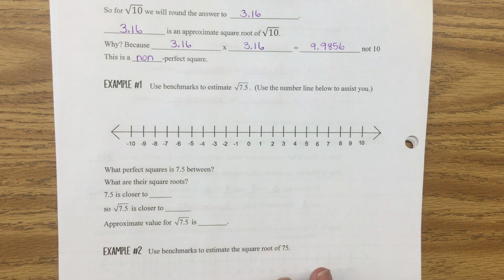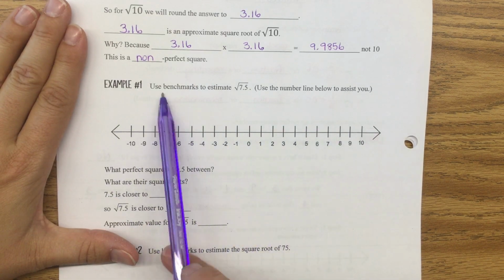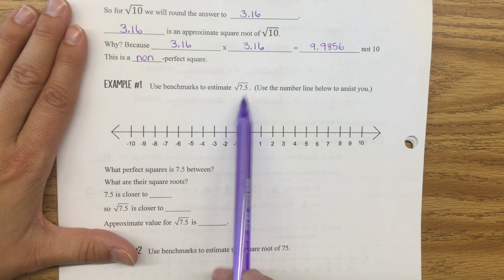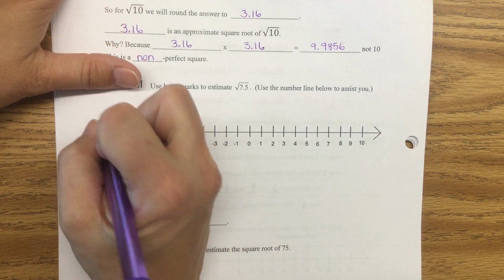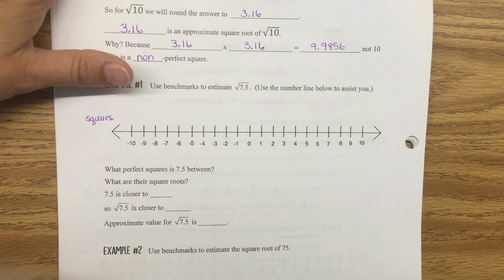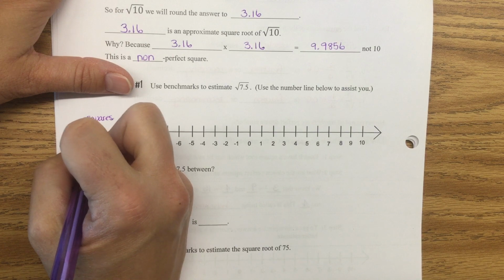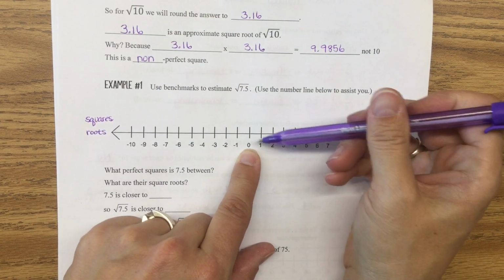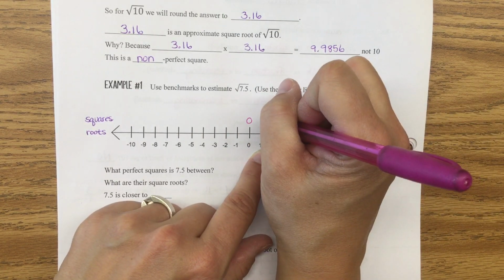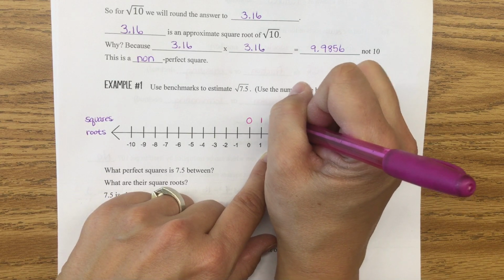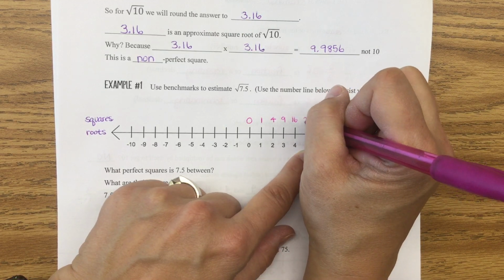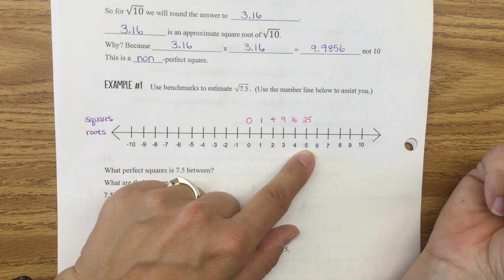Okay, so let's try an example. We have a number line here. It says use benchmarks to estimate the root of 7.5. Okay, so let's take a look here and see what our squares are. I'm going to write our squares here, and these are going to be our roots. 0 squared is 0, 1 squared is 1, 2 squared is 4, 3 squared is 9, 4 squared is 16, 5 squared is 25. Oh, and now I'm higher than what I needed.